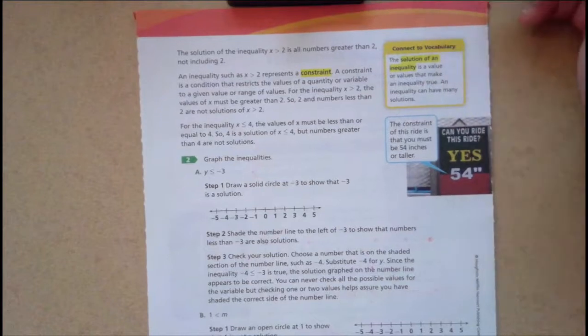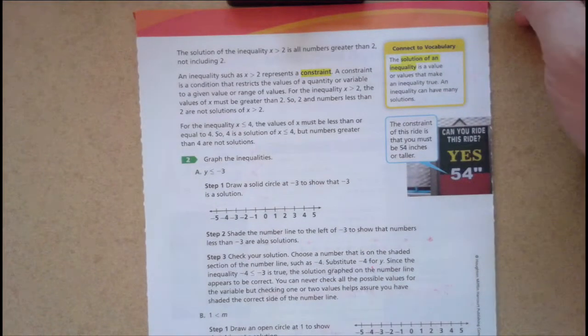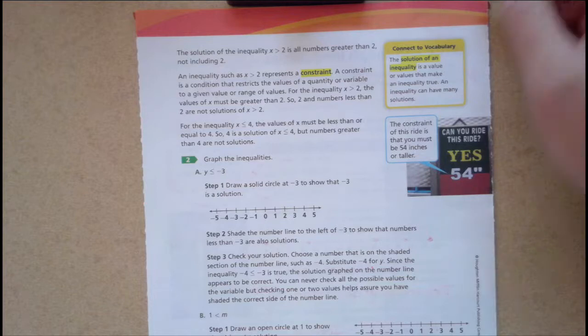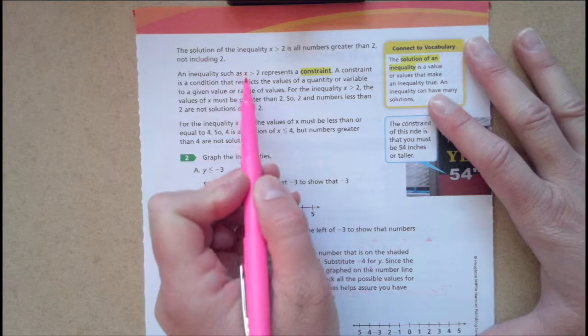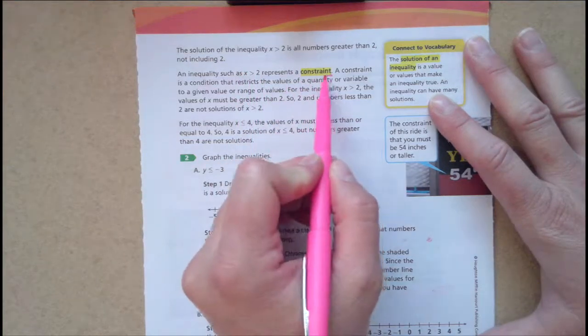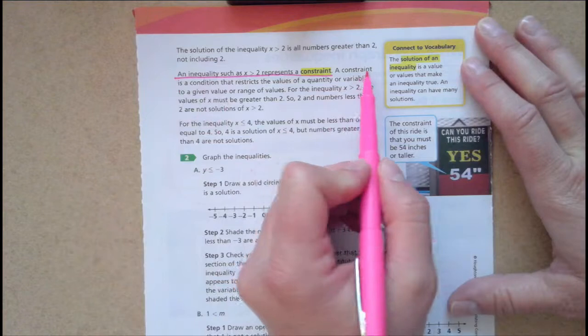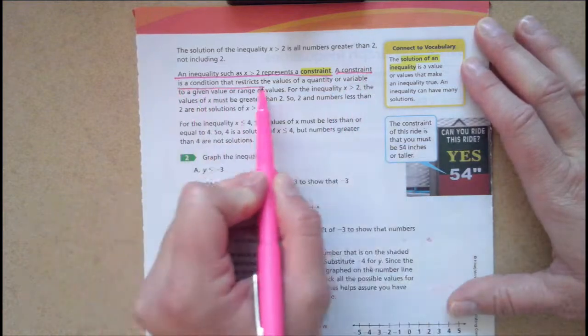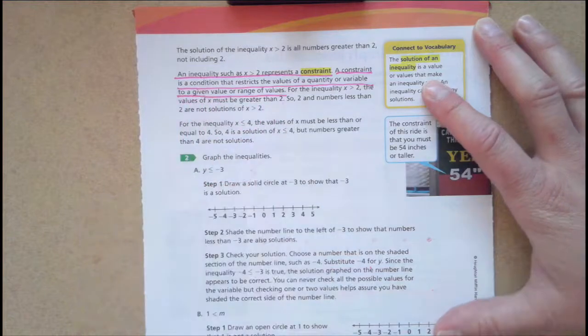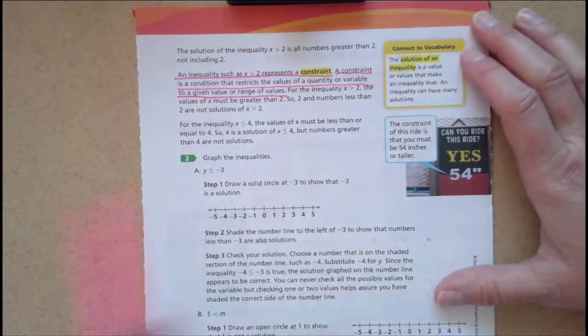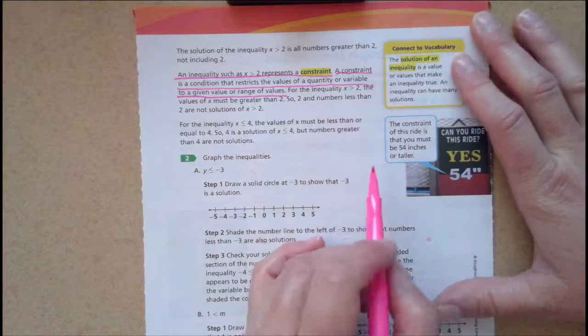Let's turn over to page 302. The solution of the inequality x is greater than 2 is all numbers greater than 2, not including 2. An inequality such as x is greater than 2 represents a constraint. And then it tells us that a constraint is a condition that restricts the values of a quantity or variable to a given value or range of values. For the inequality x is greater than 2, the values of x must be greater than 2.